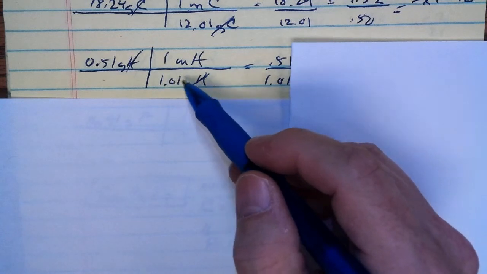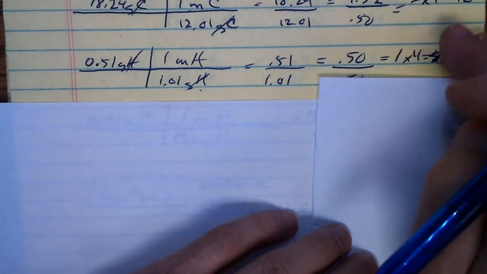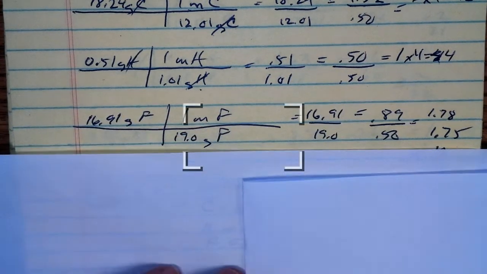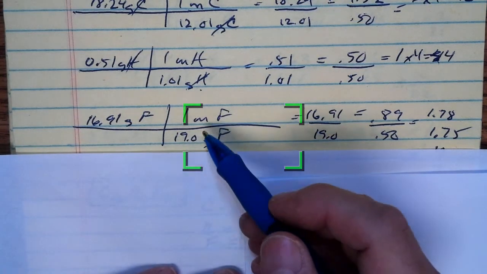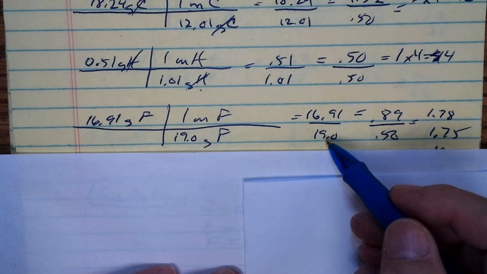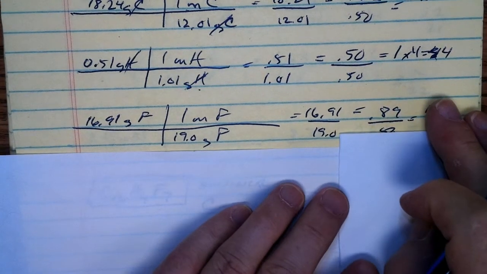We get 1.01 from the periodic table is equal to 1 mole. Pull your numbers over, and we get 0.5. So don't look at these numbers yet. Then on the next one we have 16.91 grams of fluorine divided by the molar mass, 19.0, and pull the numbers over, and we get 0.89.